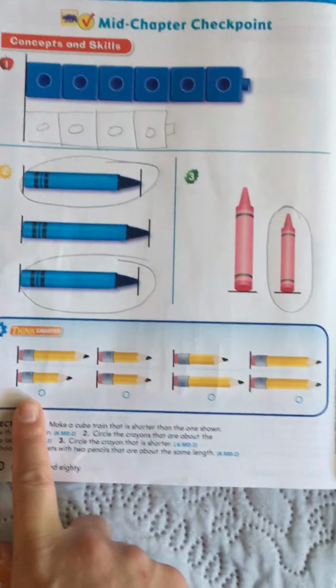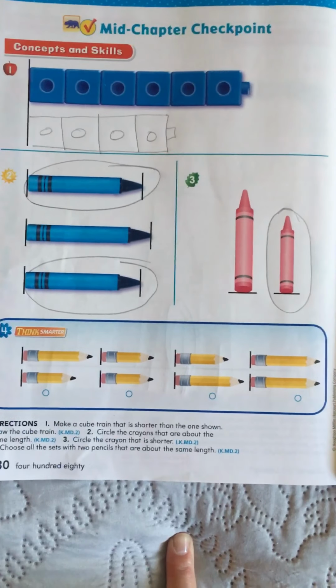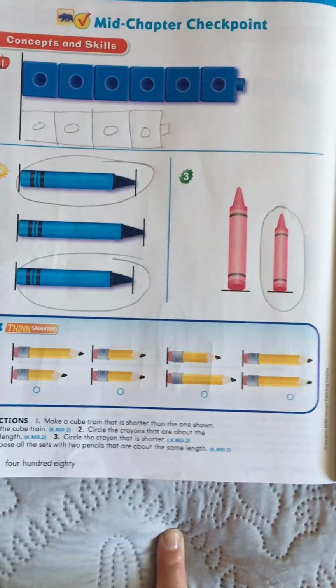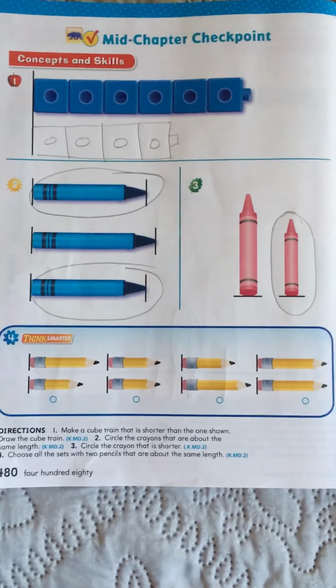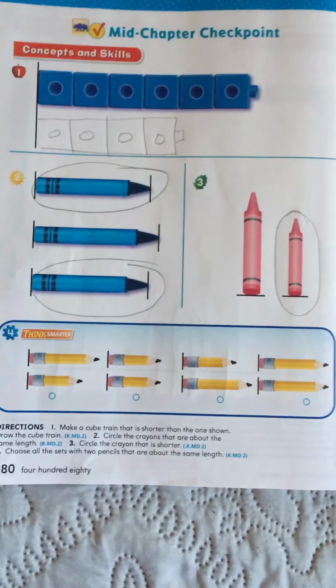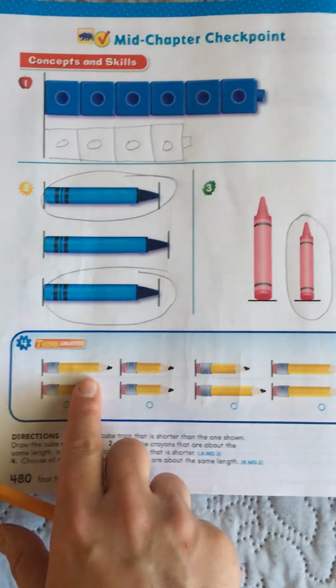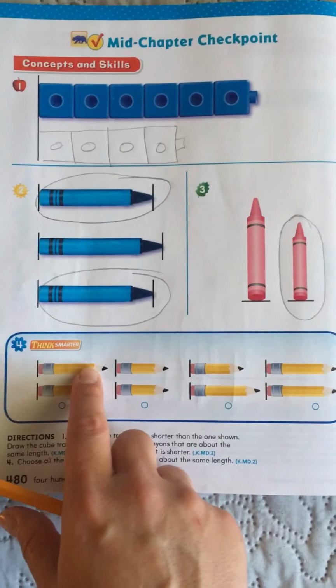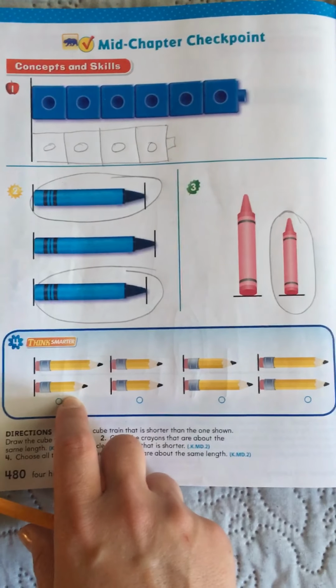Great. And number 4, the one with all the pencils, it says, choose all the sets with 2 pencils that are about the same length. So that means there could be more than one answer. So let's go ahead and look, starting with this one. We start at the same line and we go across, but this one is shorter than that one. So that does not make sense to be about the same length.